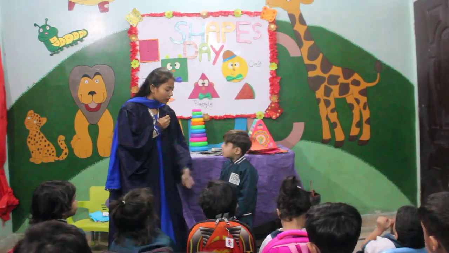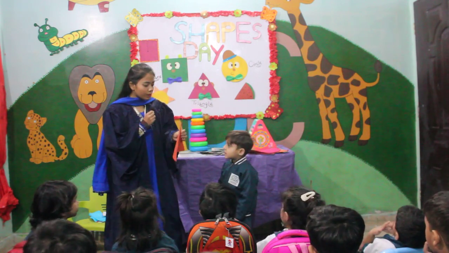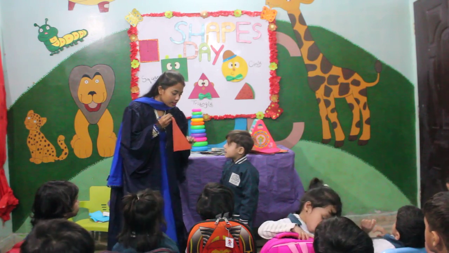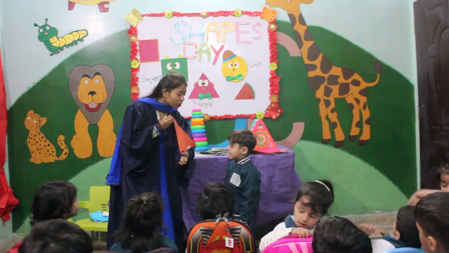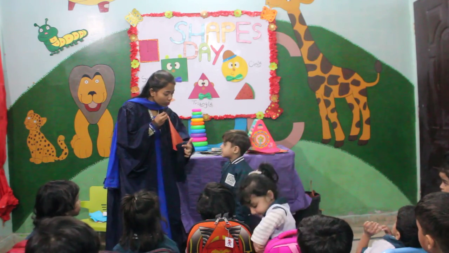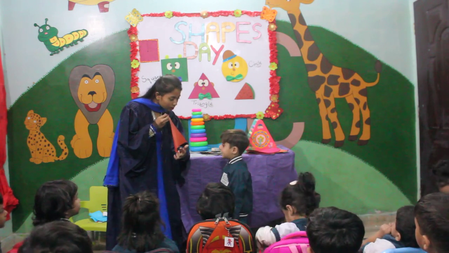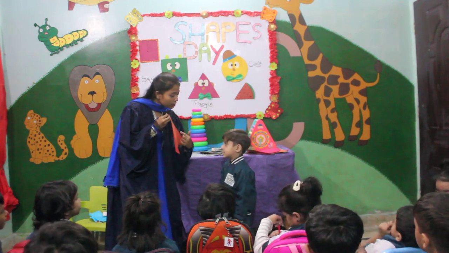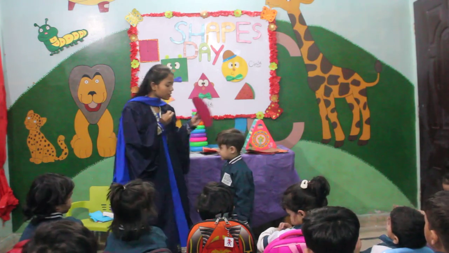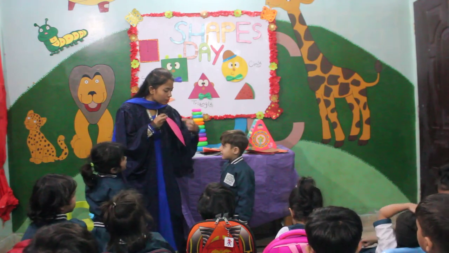Now we are going to ask Ali. Ali, which shape is this? Triangle. Triangle has 3 sides. Very good. And 3 corners. 3 corners and 3 sides. Okay. Which shape is this? Okay. Circle is round. Which shape is this?